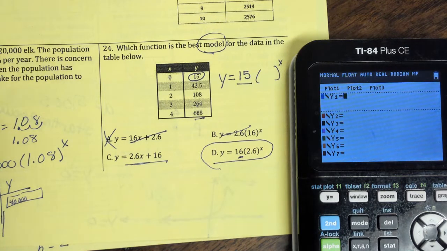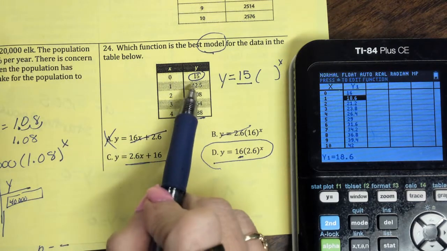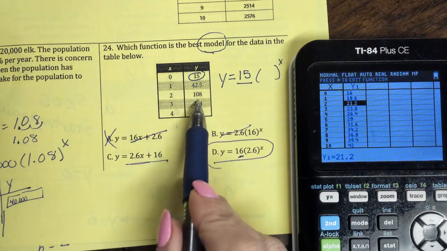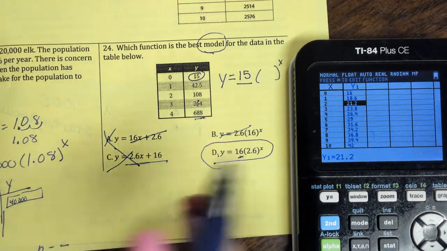Not like that other one is. I might just throw it in there just to be sure. Oh, there we go. There's 16 again. Oh, but 18. Sorry, 18.6. I got the hiccups. Now, 21.2 instead of 108. No, it's not that one. So that's the best one.